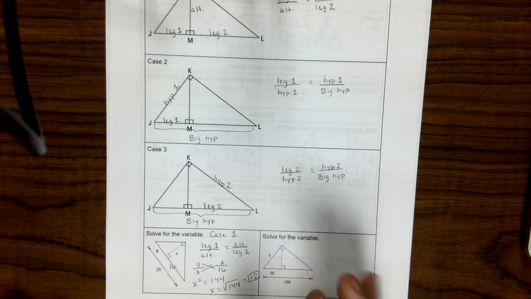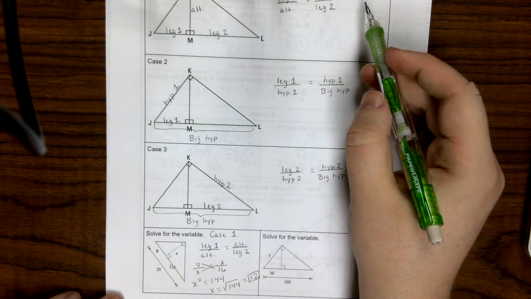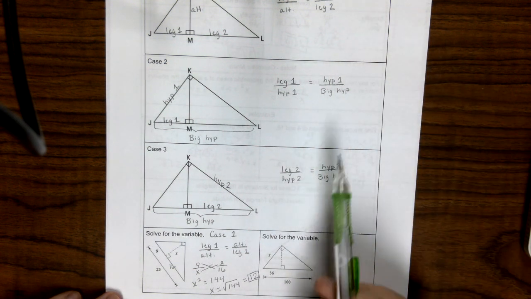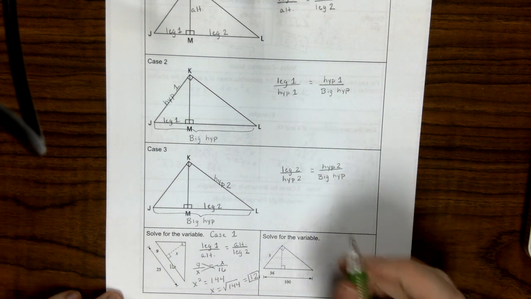Okay, that's the next one. So I don't know the altitude anymore. I don't know its length, or they didn't tell me it was x, so I can't use case 1. So it's got to be case 2 or 3. And so I noticed that I know leg 1 because that's a shorter piece, and then the hypotenuse over it, I know it too. That's hype 1, so I know I have to use case 2.